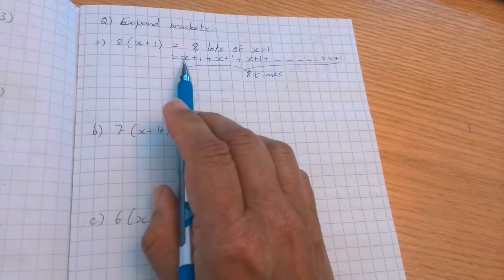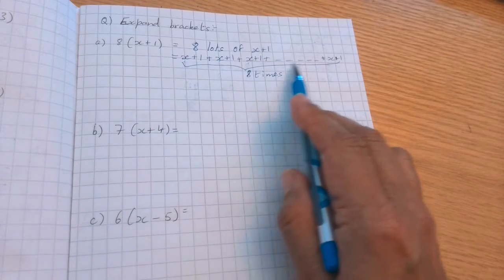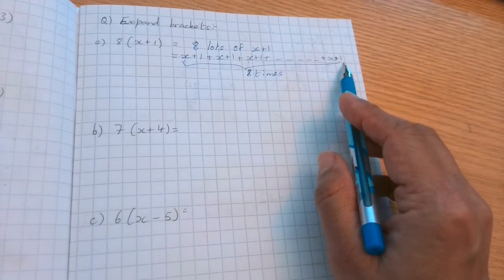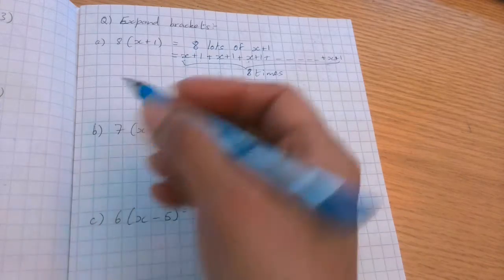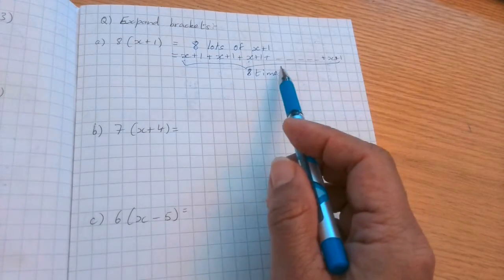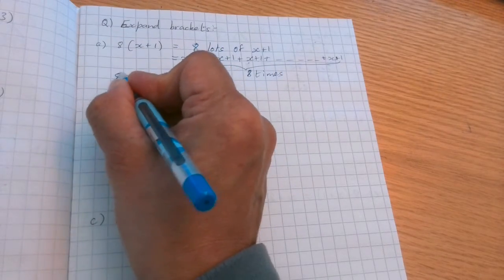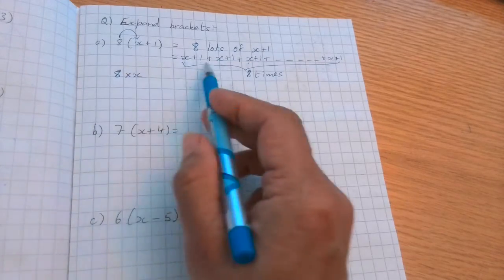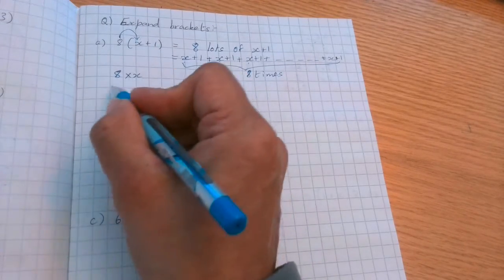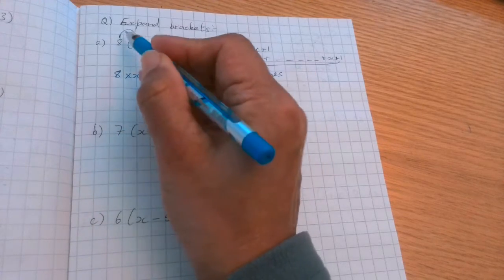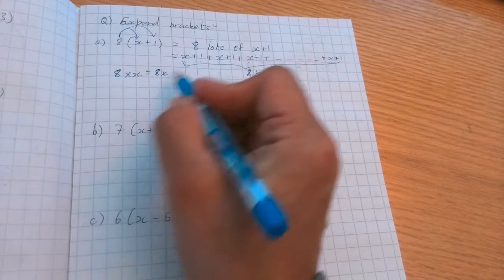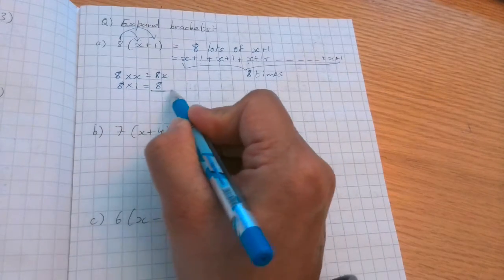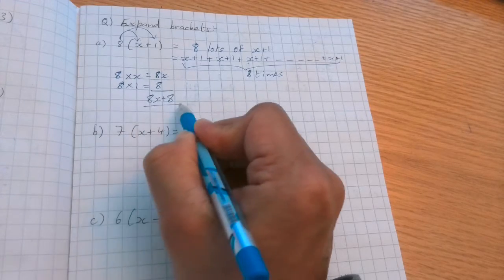So if we look at it, x plus x 8 times will give me 8x, and 1 plus 1 plus 1 adding it 8 times will give me 8. I don't therefore have to write all this. Okay, I can do it in one go like this. 8 times x, that's what we did here, isn't it? 8 times x, which is 8x, and 8 times 1, which is 8. And that's what we were getting here. So when we add this, our answer is 8x plus 8.